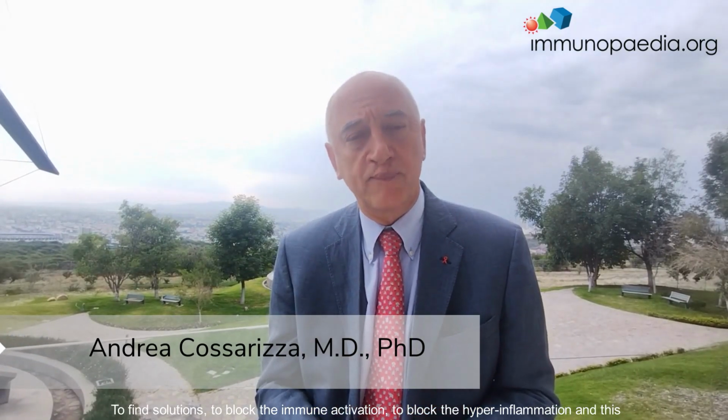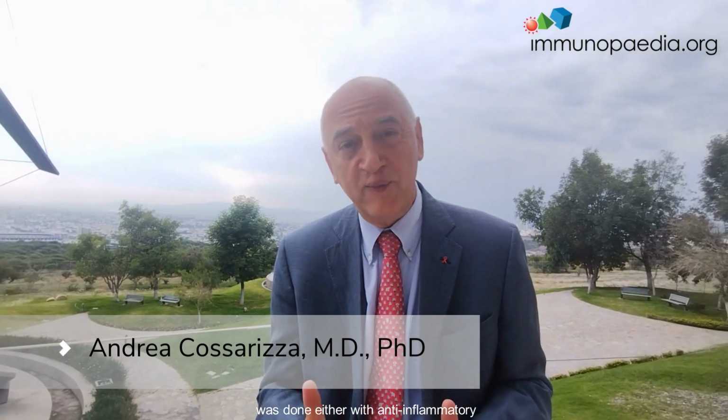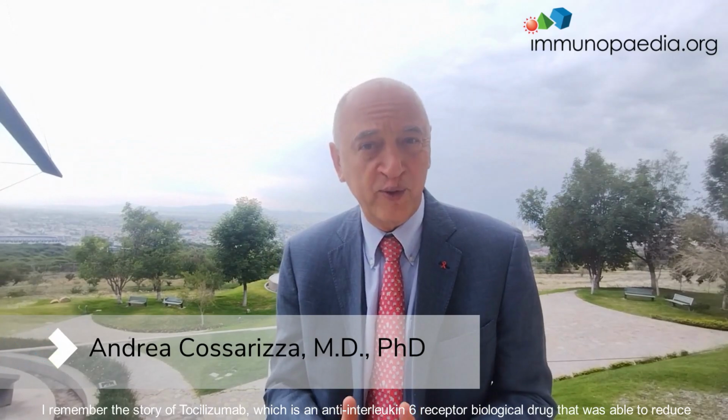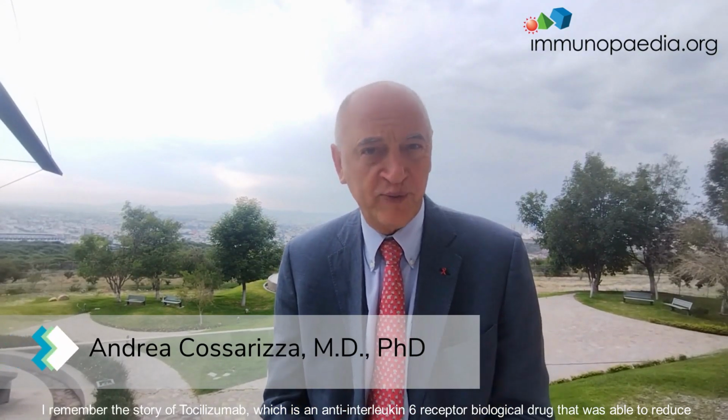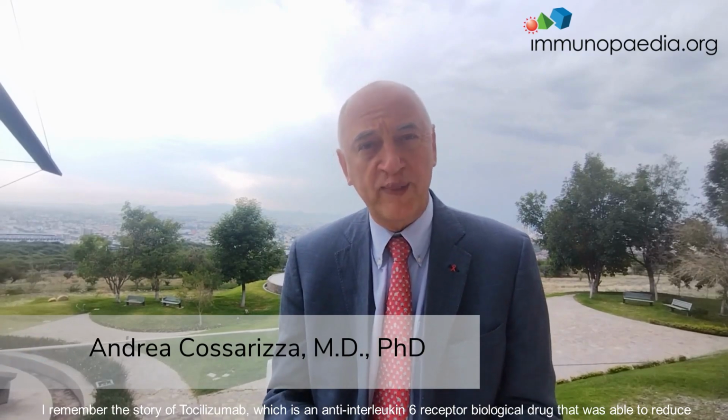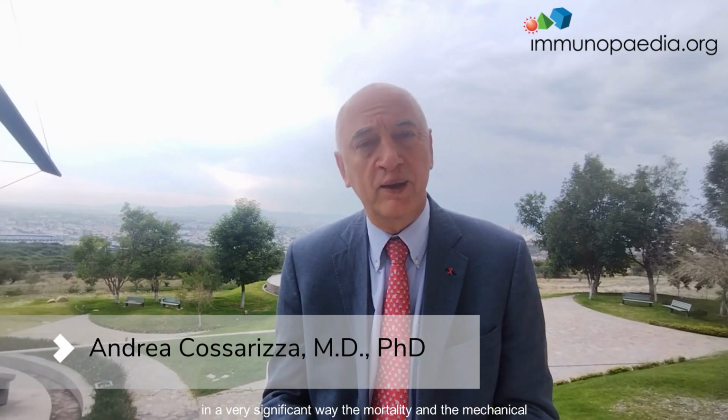To find solutions to block the immune activation, to block the hyperinflammation, and this was done either with anti-inflammatory drugs, but also with biological drugs. I remember the story of tocilizumab, which is an anti-interleukin 6 receptor biological drug that was able to reduce in a very significant way the mortality and the mechanical ventilation in a number of patients.